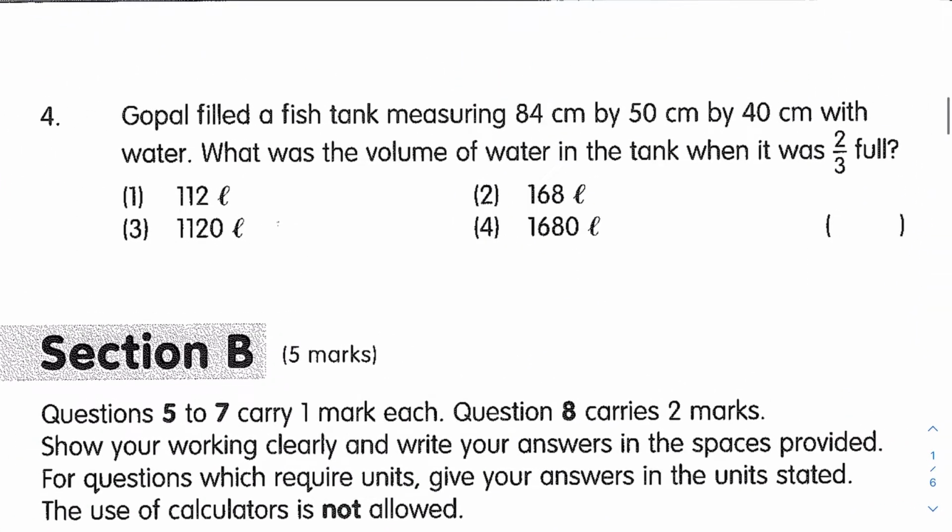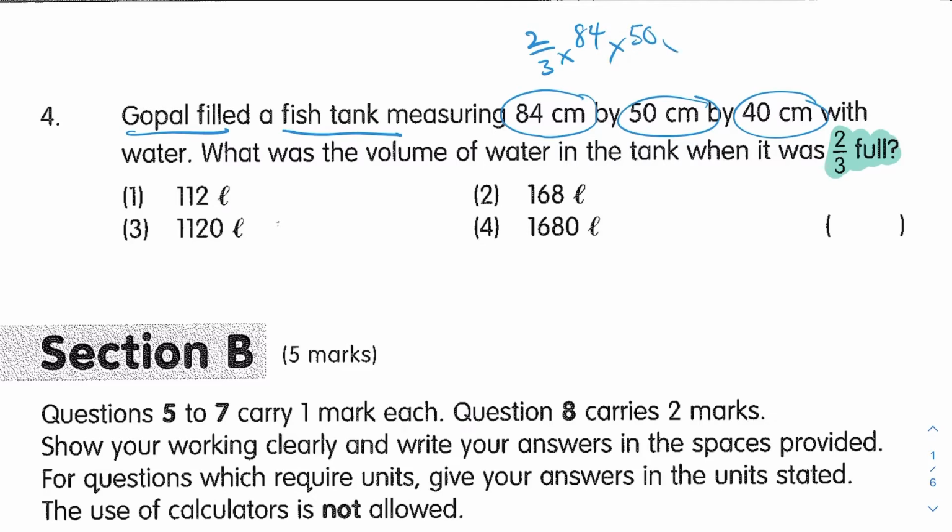Question 4. Gopal filled a fish tank measuring 84 cm by 50 cm by 40 cm, and it is 2/3 full. So we have 2/3 times 84 times 50 times 40. So this is 56. 50 times 40 is 2000.